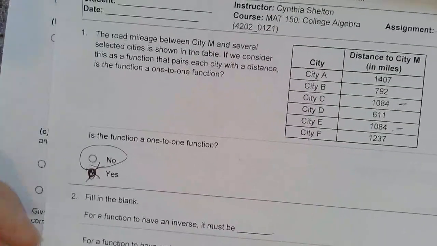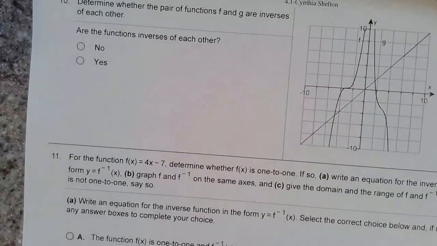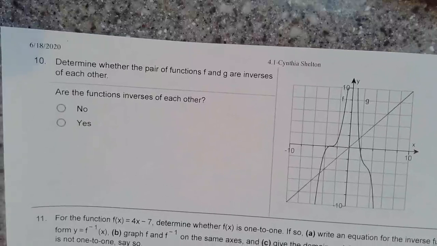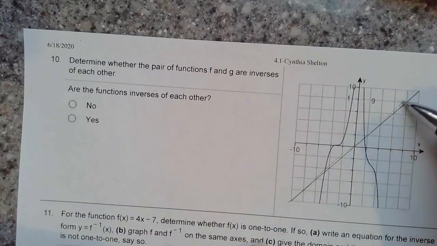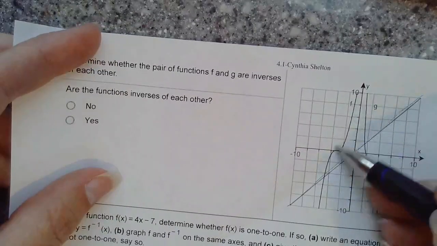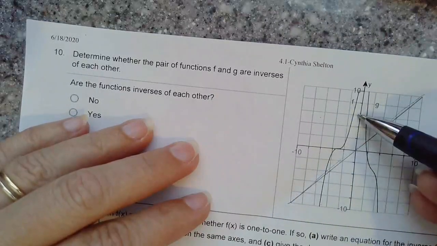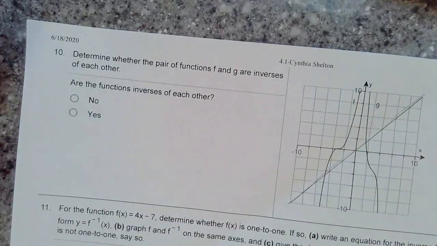Okay, let's see what's next. Number 10, it says, looking at this picture, can you determine if they're inverses of one another? So remember, the inverse should fold along the line y equals x. If I fold my paper on that line, which I know it's kind of hard to see that, but do you think that this graph lies on top of that graph whenever I fold it that way? Gosh, no, it's not working at all there. So whenever this folds over, these lines would sort of go over here, and this would go up there somewhere. They absolutely would not fold onto one another. They're not inverses of one another.